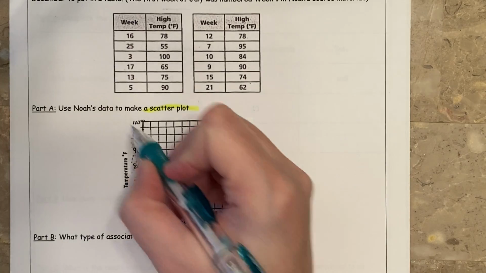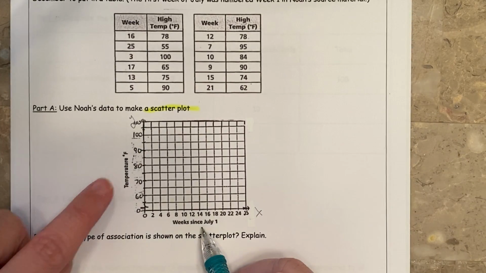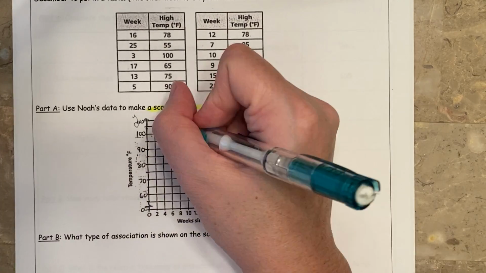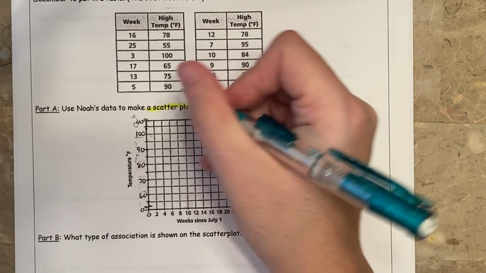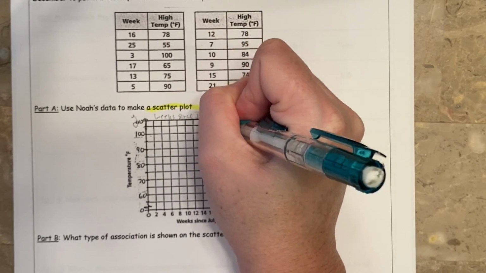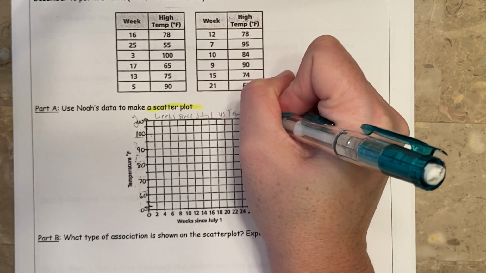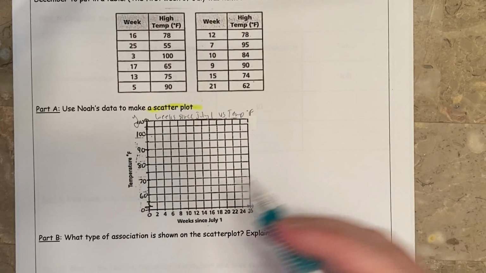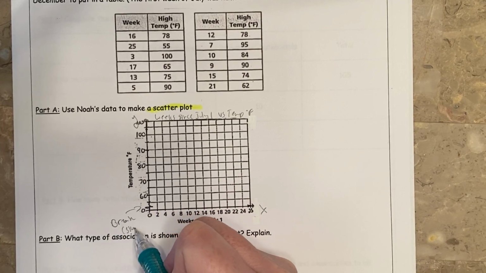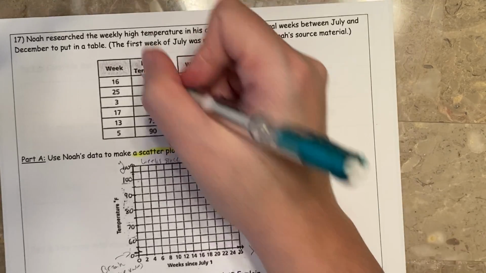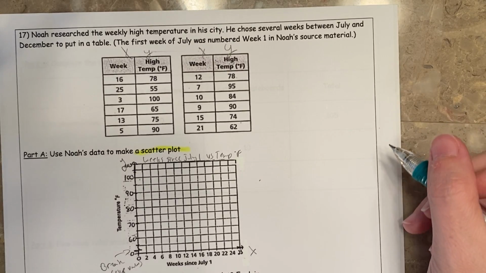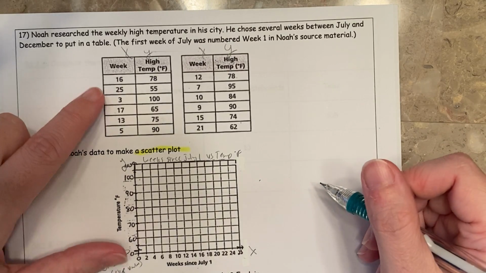You need your X and you need your Y. Those are labeled, so that's good, but definitely add the X and the Y. You have the zeros, and the only thing we need is our title. Remember, it's X versus Y, so just copy what they have. So weeks since July 1st versus the temperature in degrees Fahrenheit. Remember, this is called the break. The break just allows you to skip values. All right, so we have our X and our Y, and then we have our second X and our Y. So now we're just going to go ahead and plot those points.